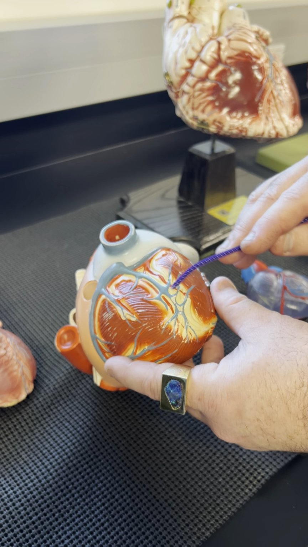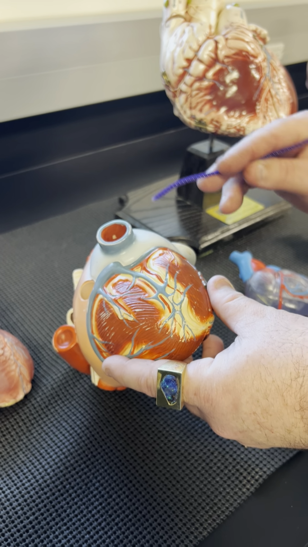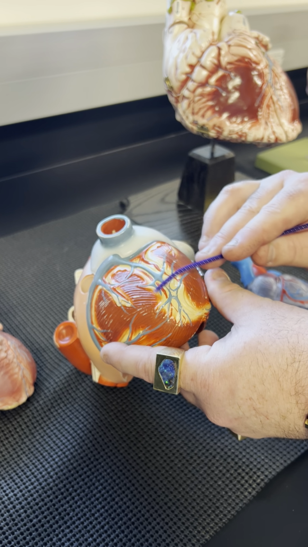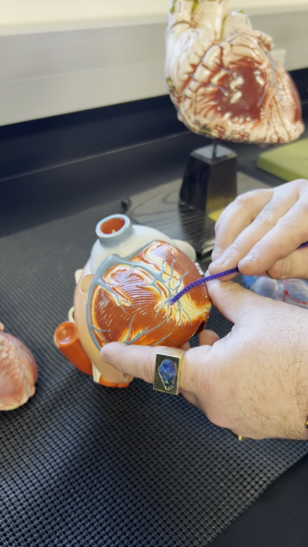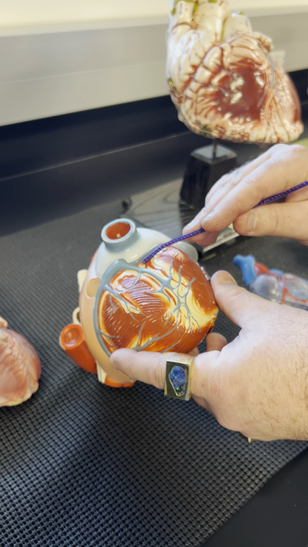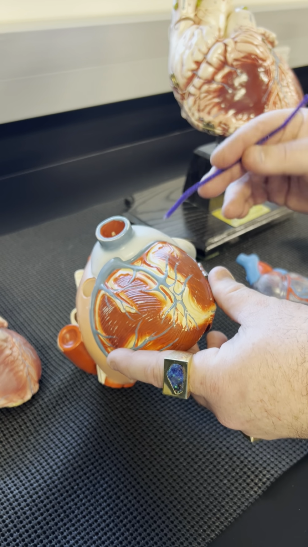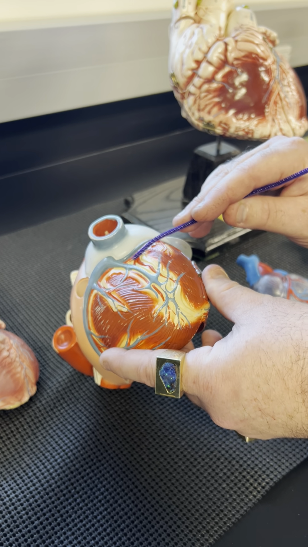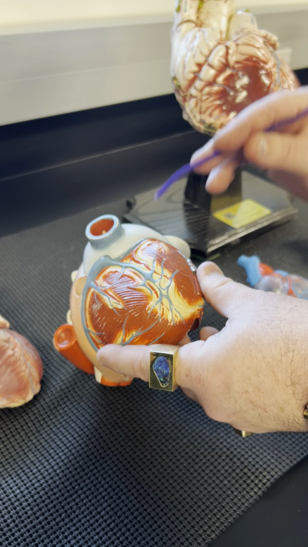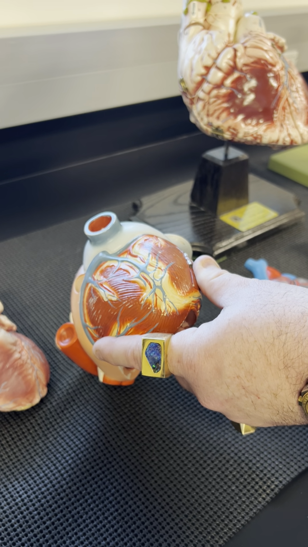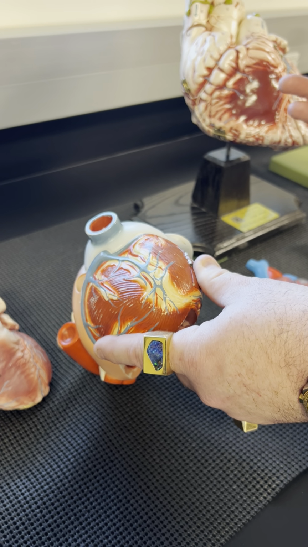What is this artery? Is it the anterior or the posterior? So when you look at the IVC, automatically think you're looking at the back and bottom portion of the heart. So this is the posterior interventricular artery. The posterior interventricular artery between the ventricles branches off of the right or left coronary artery. That would be the right coronary artery.